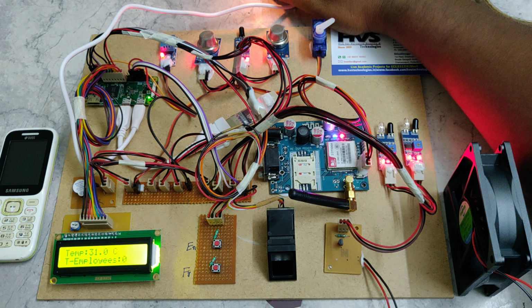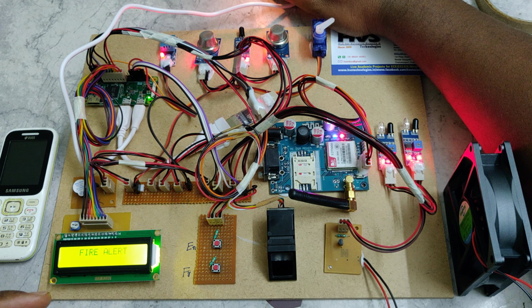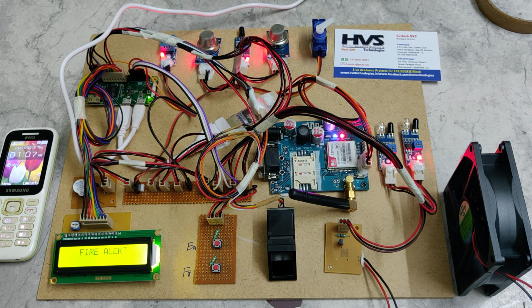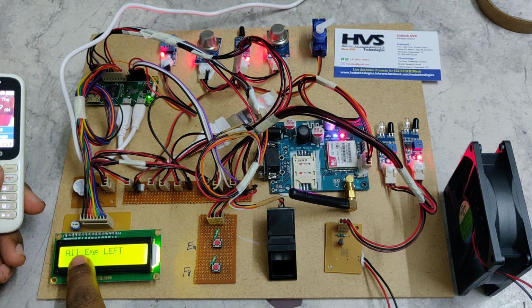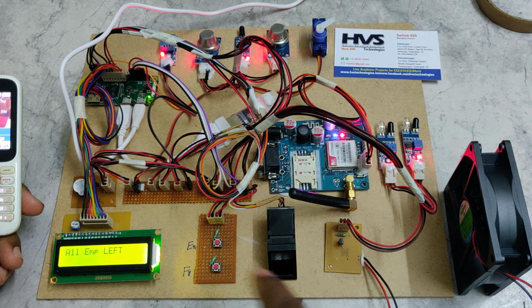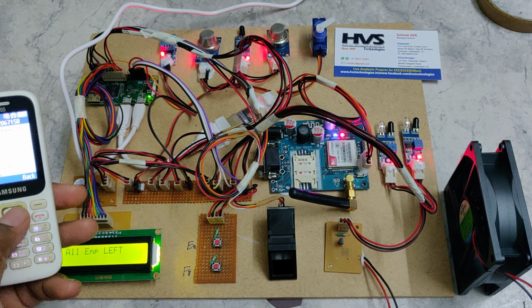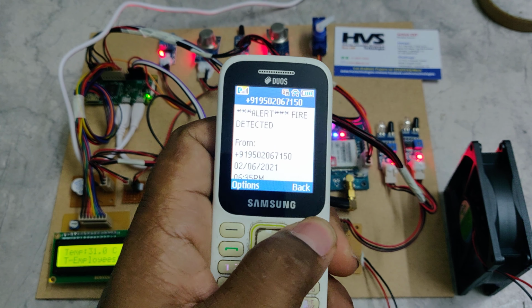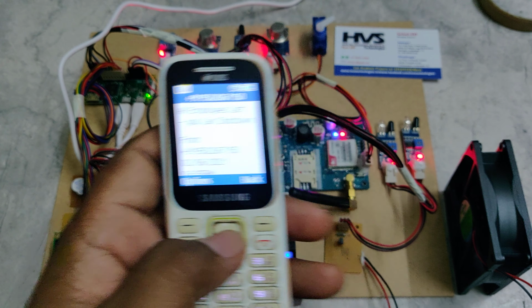There will be one light indication on the flame sensor, and once the loop is continuously done, after 2 seconds there is a fire alert, and we'll get the message alert on the management phone. Also we can see that all employees left, because there is no employee registered till now. So we can see the alert fire detected, and also we'll get one more message, all employees left, you can shut down.